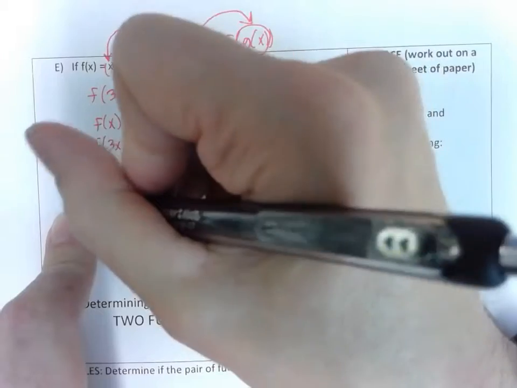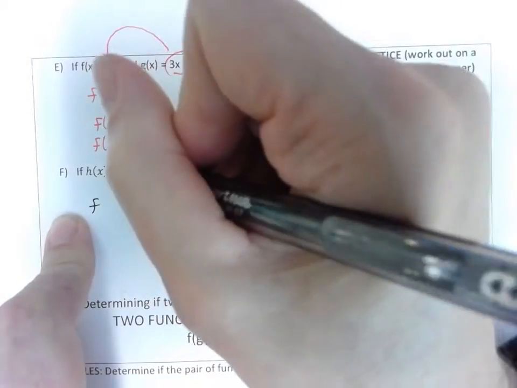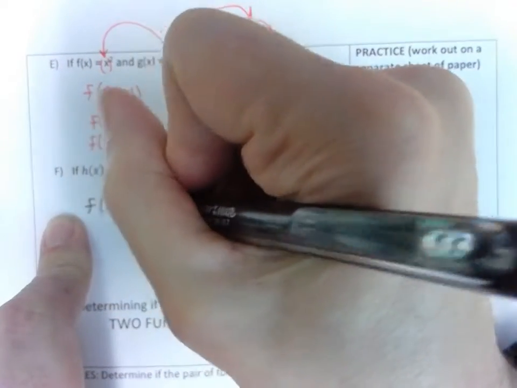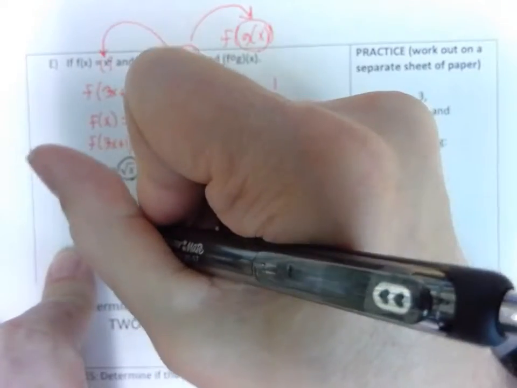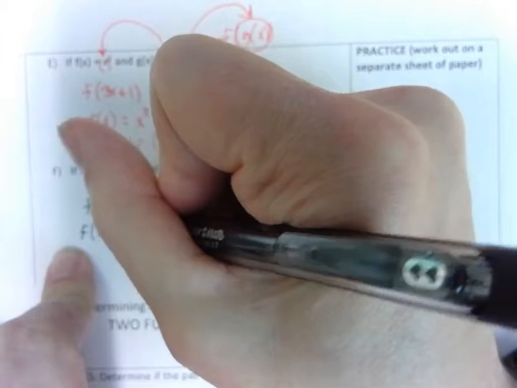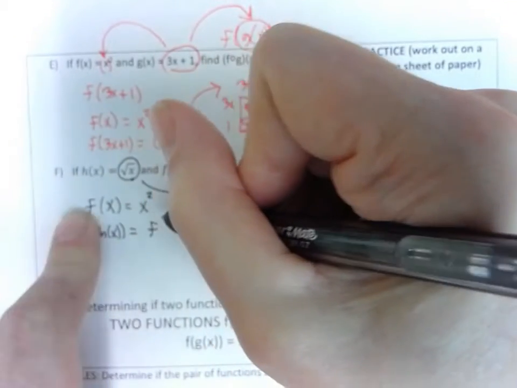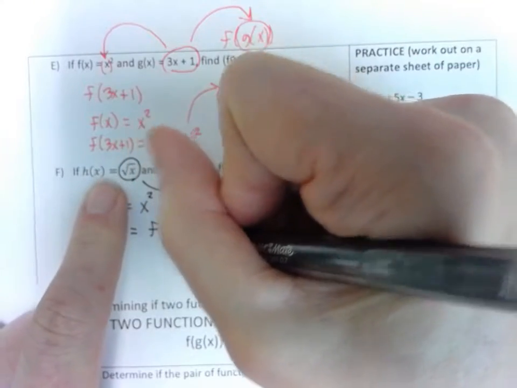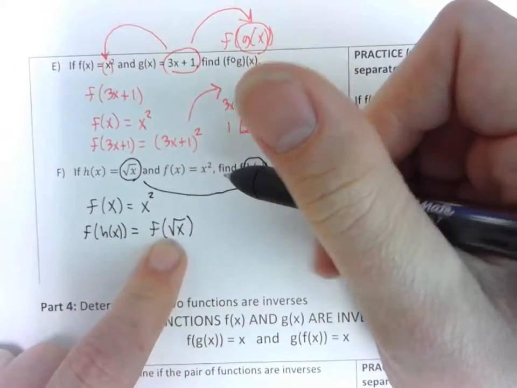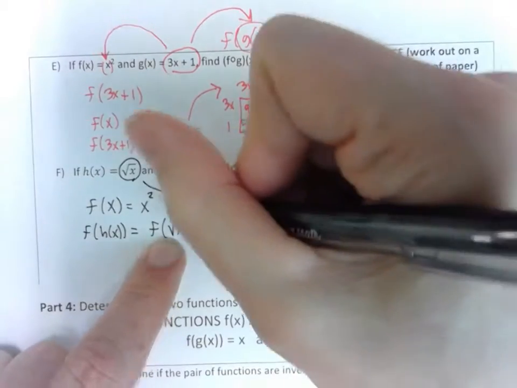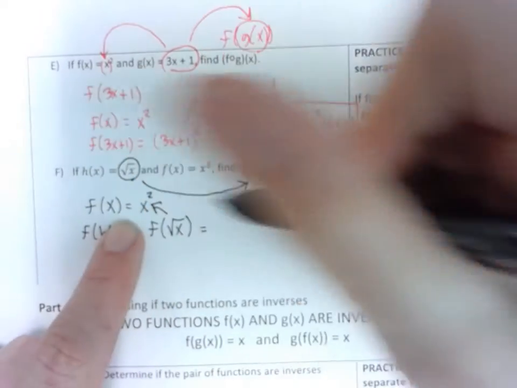So f of x equals x squared. f of h of x is equal to f of the square root of x, since h of x is the square root of x. And we're replacing that with the x here.